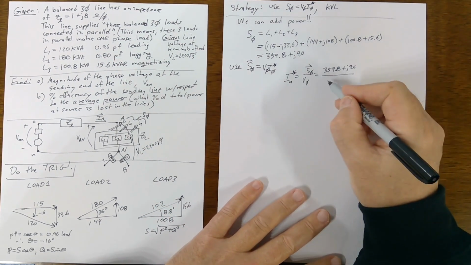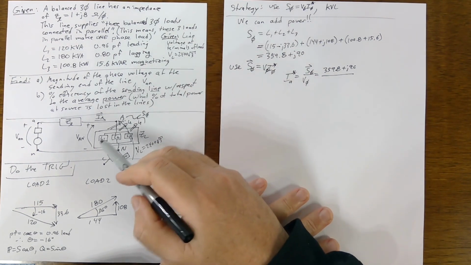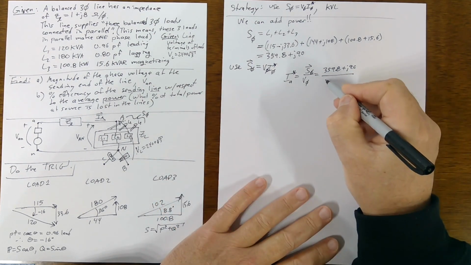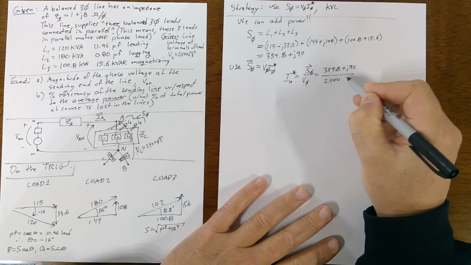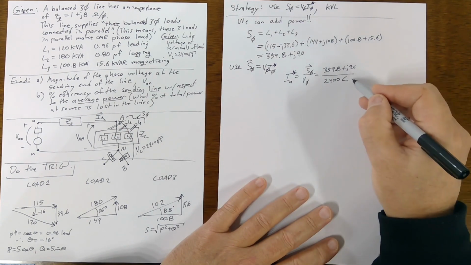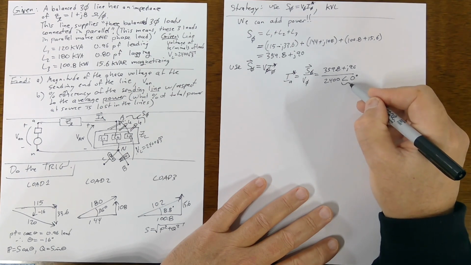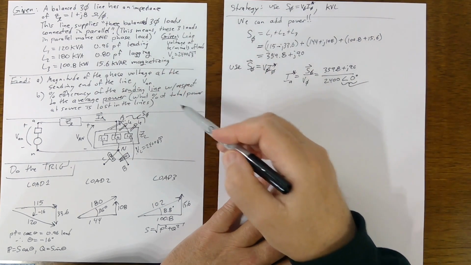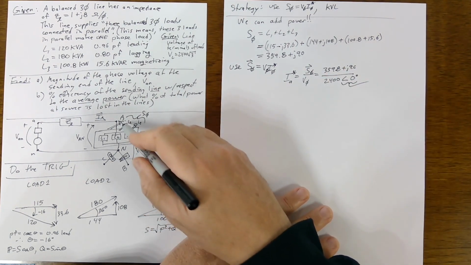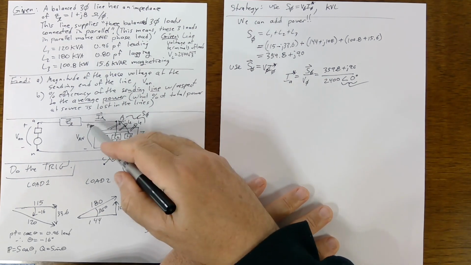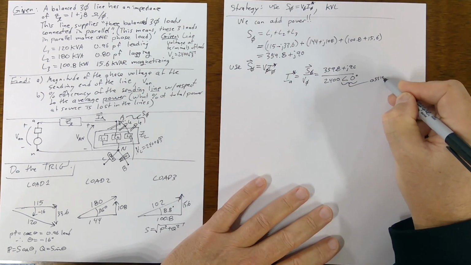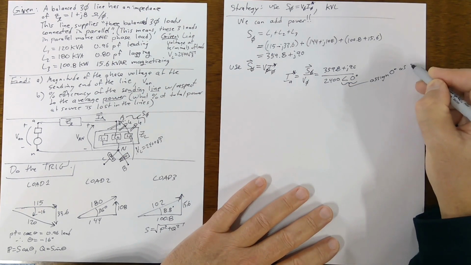The root 3 is your clue here, that the phase voltages are root 3 smaller. So this is just going to be 2400, and then just make it a reference. Because they're not giving us any angles for these voltages, they just gave us a magnitude of VAB, but we need VAN. So take out the root 3 and then just assign 0 degrees as our reference.